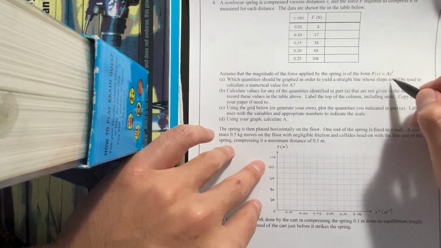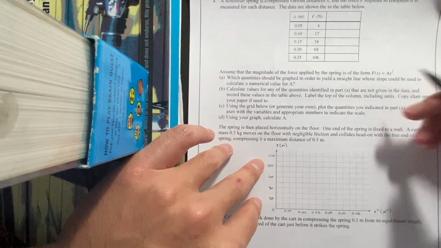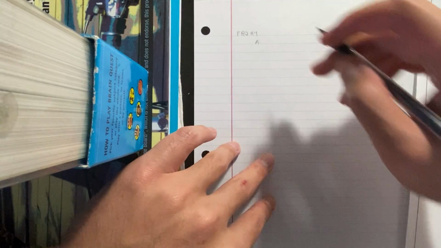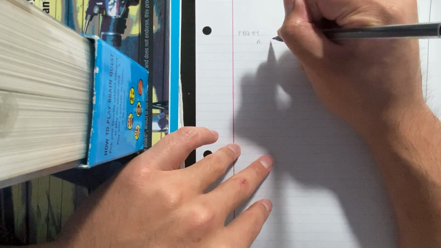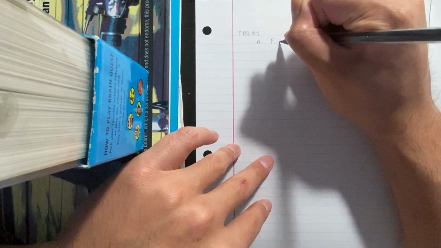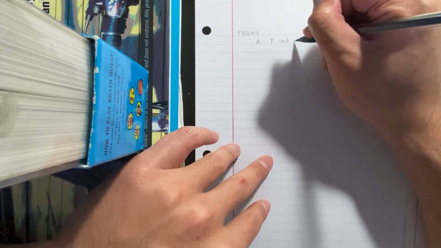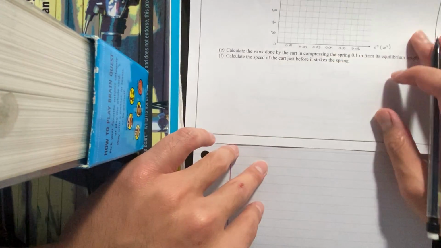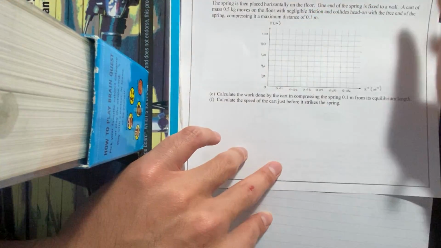So to produce a straight line, I would just use F and then X squared. Because if you just use X, it would produce a line that is not linear. So the two quantities that you would use would be F and X squared. So F and X squared are going to be basically your values for the graph that you're going to be graphing later.